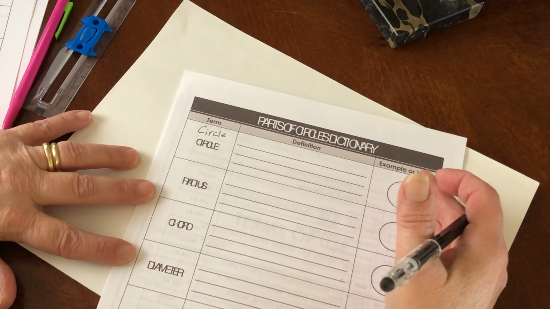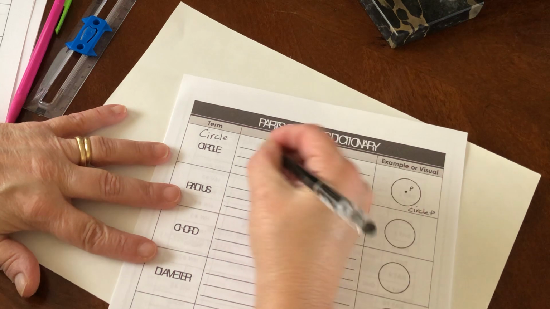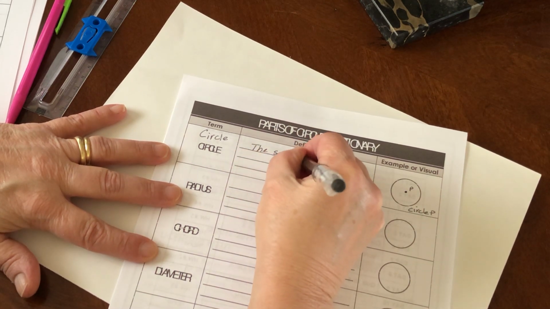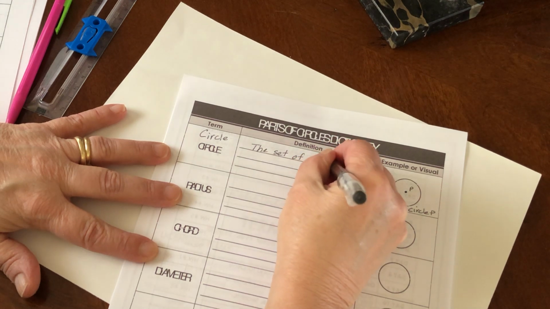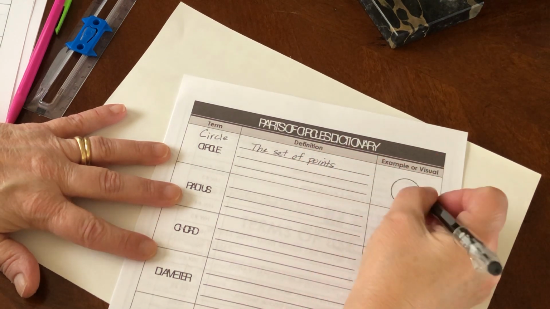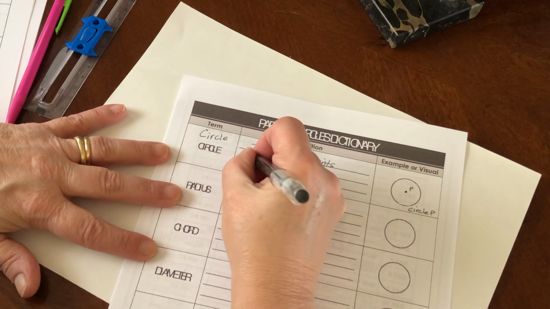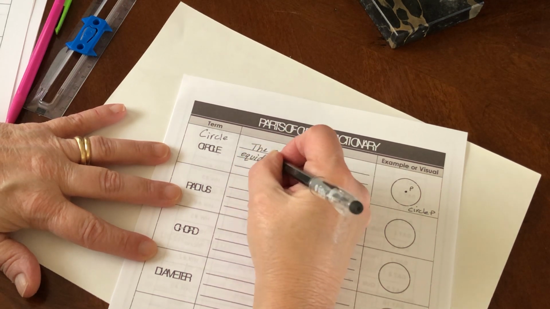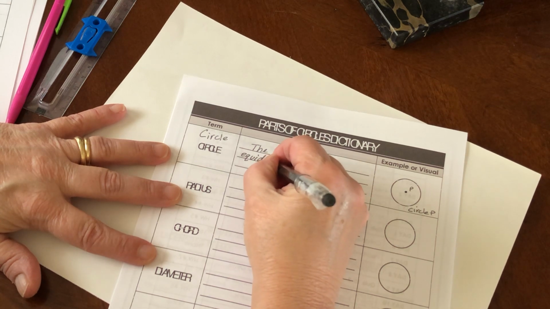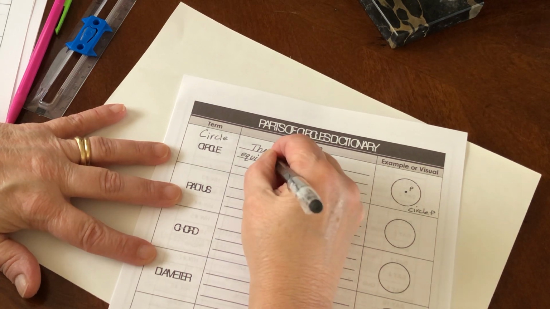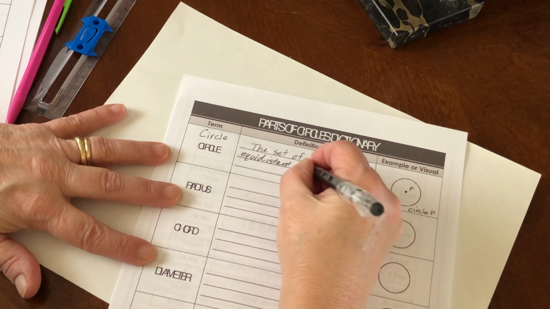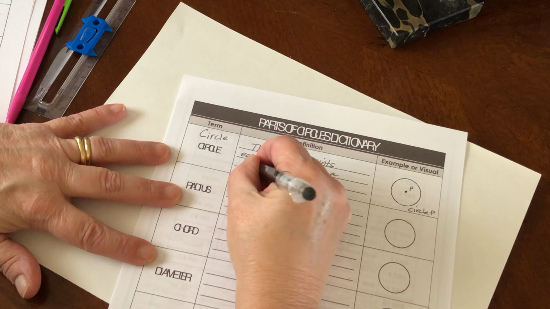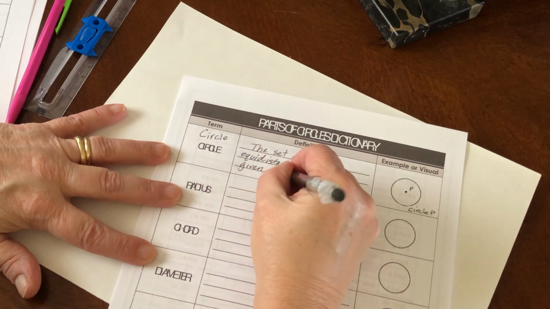The definition for a circle is the set of points that are equidistant. Equidistant, that's a fancy word for saying all the same distance. And it's not equal, it's equidistant from a given point. And that given point is the center.